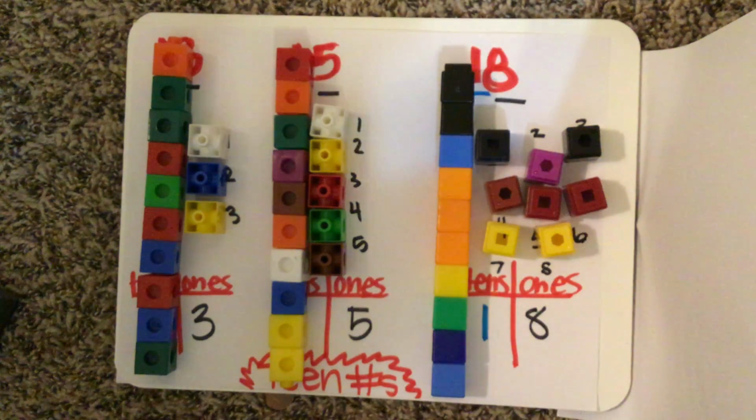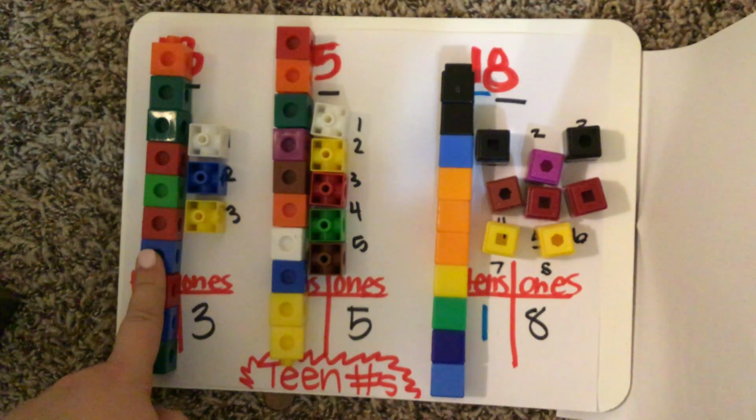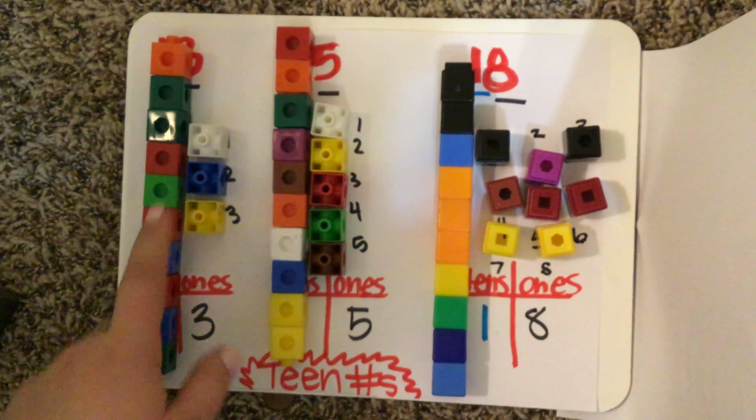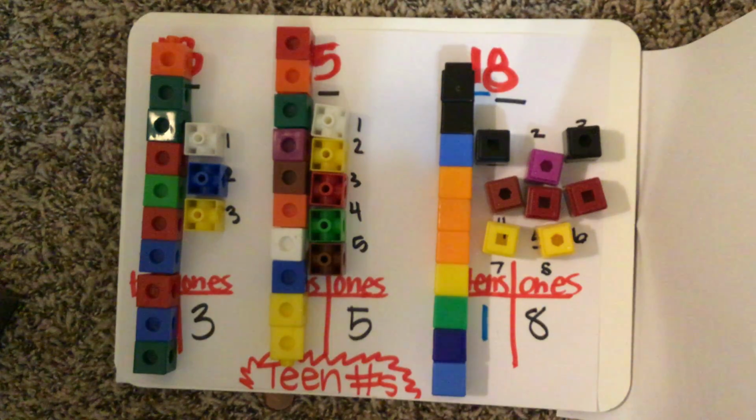So today I want to teach you that all teen numbers have a 1 in the tens place. So numbers like 11, 12, 13, 14, 15, 16, 17, 18, 19. They will all have a 1 in the tens place, and then whatever in their ones place based on the number.